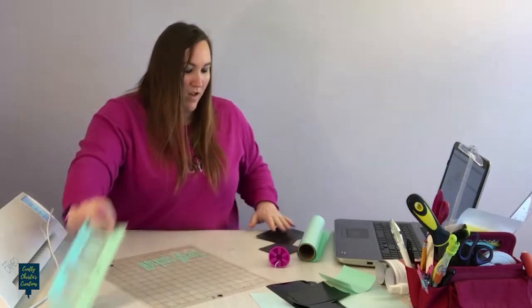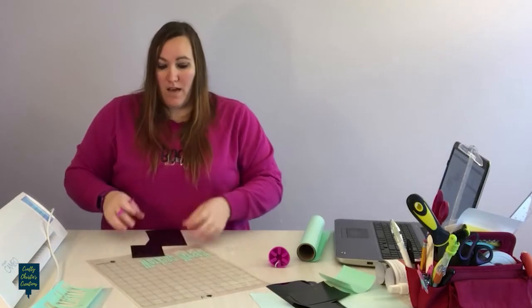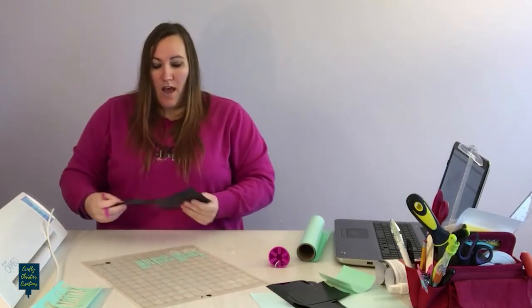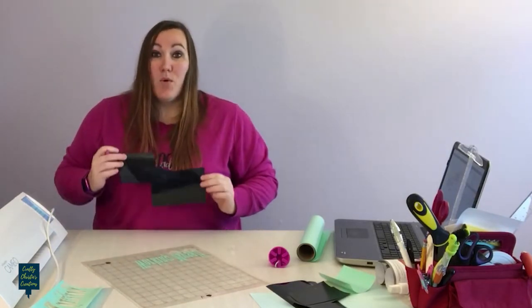This we can get rid of. And then I can go ahead and weed out this design really quick. And then we'll go ahead and get them put on our t-shirt.